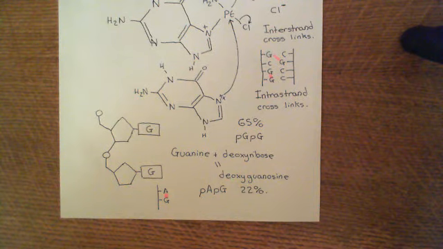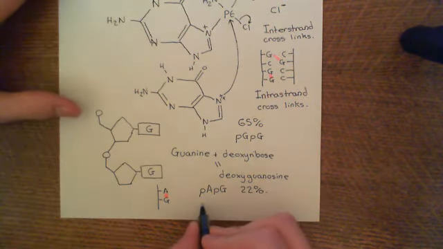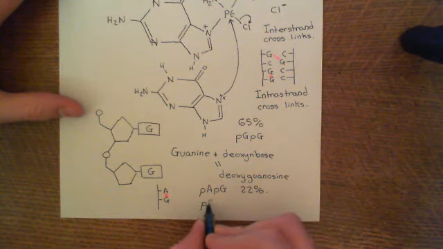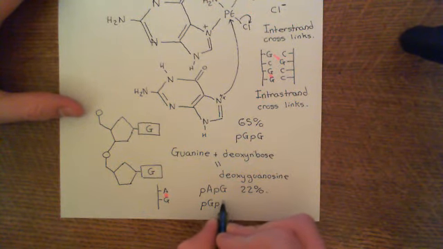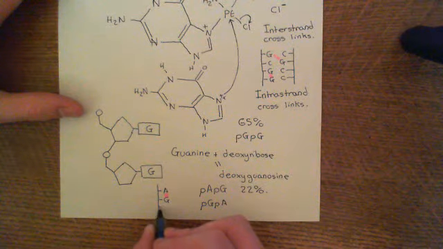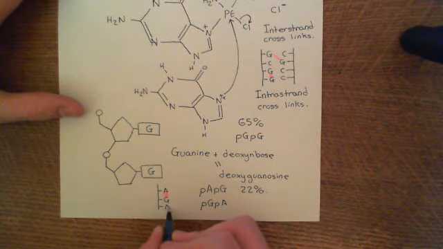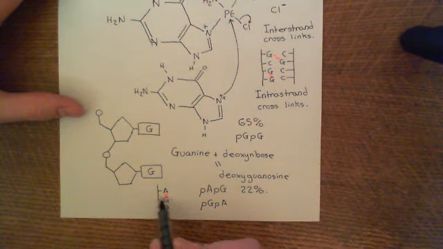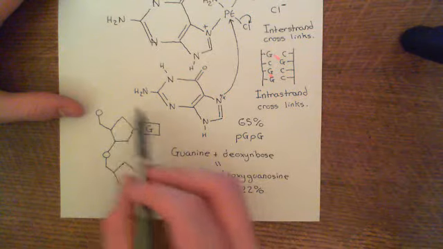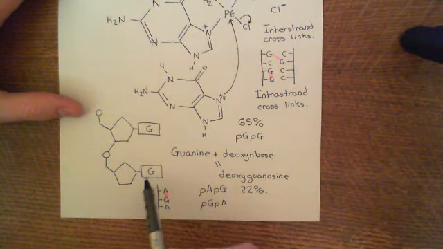Now, interestingly, it does not, repeat, it does not form crosslinks between PG, PA. So if you have the other way round, if you have this guanine and then this adenine, it will not form a crosslink between those two. It has to be the adenine before the guanine.